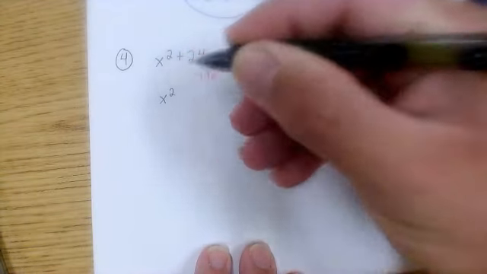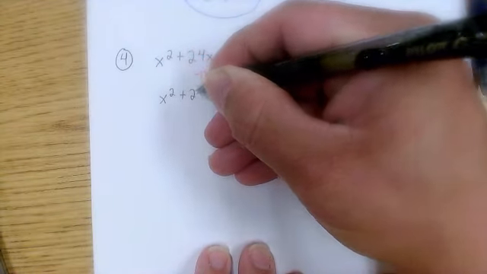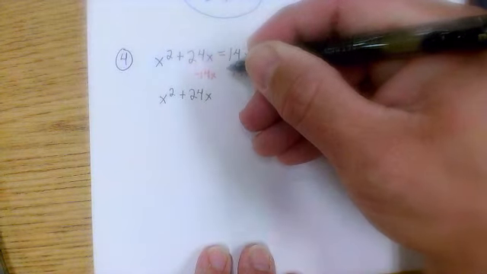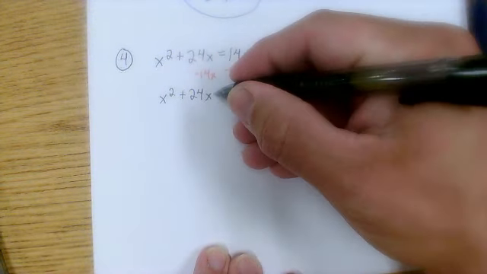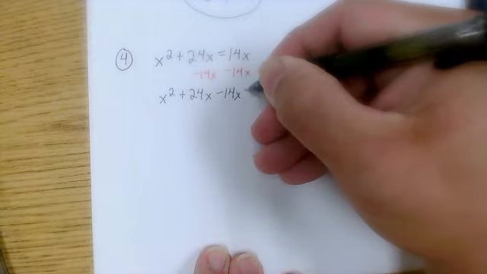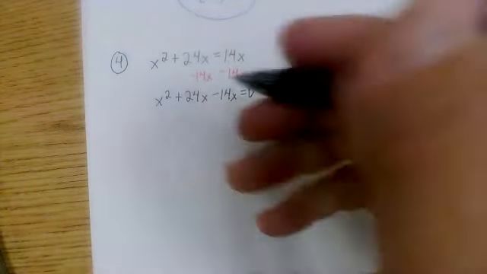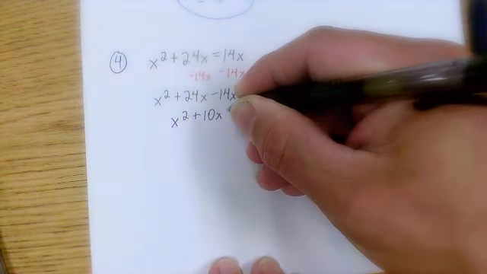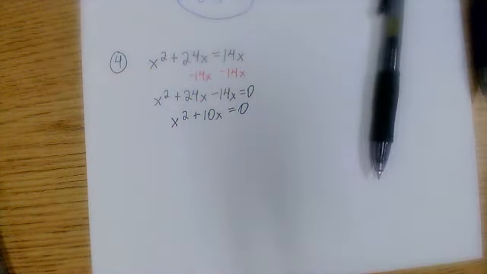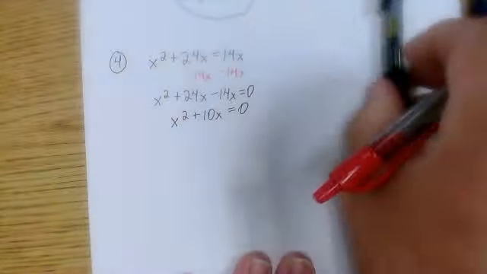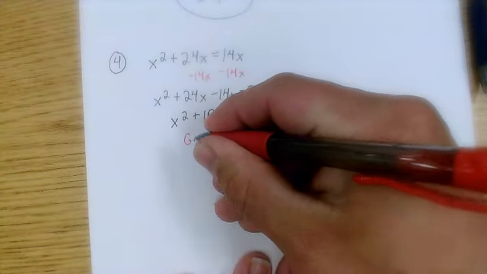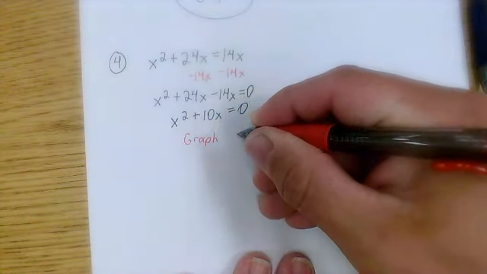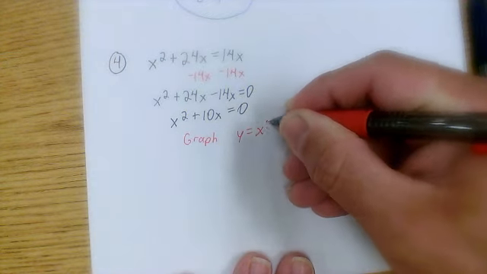That's similar to when we were solving by factoring on the lesson before this. So I've now got x squared plus 24x minus 14x is equal to 0. And you know, I should go ahead and combine these like terms. I could have just gone ahead and done that. So x squared plus 10x is equal to 0. And yeah, now we're actually ready to go ahead and solve this one by graphing, as what I'm going to graph will be y equals x squared plus 10x.